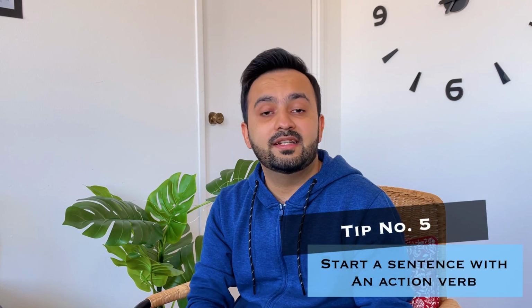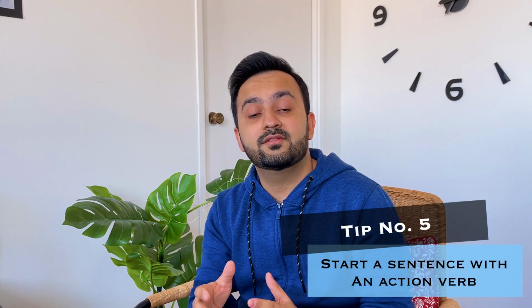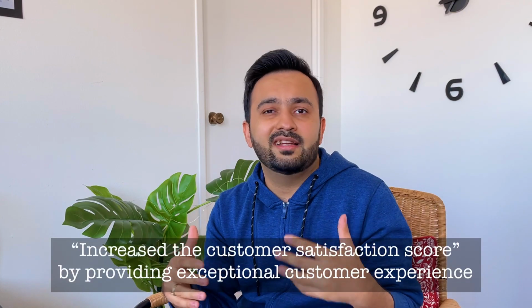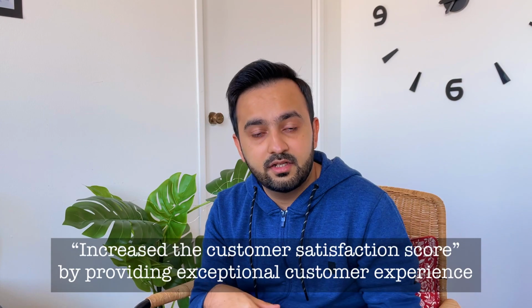In the work experience section, always start a sentence with an action verb. So for example, increased the customer satisfaction score by providing exceptional customer experience. So here we started the sentence as increased the customer satisfaction score instead of saying that I helped the organization to improve the customer satisfaction score.